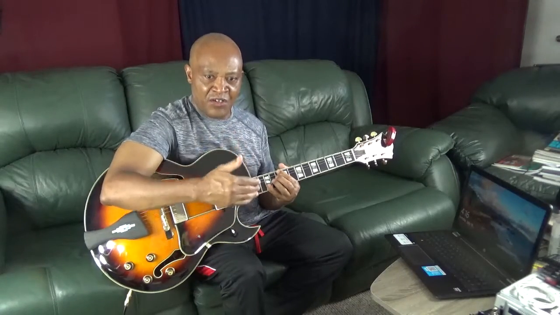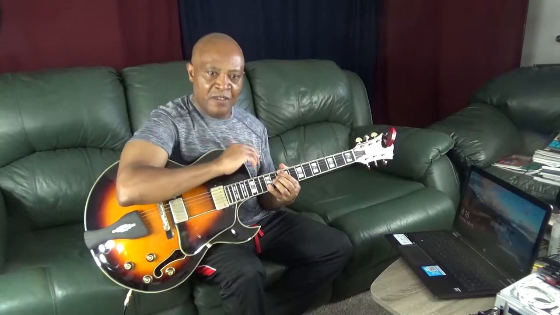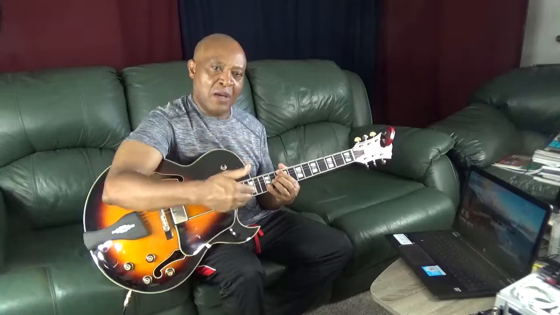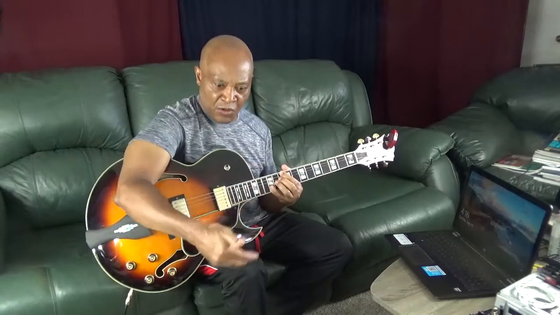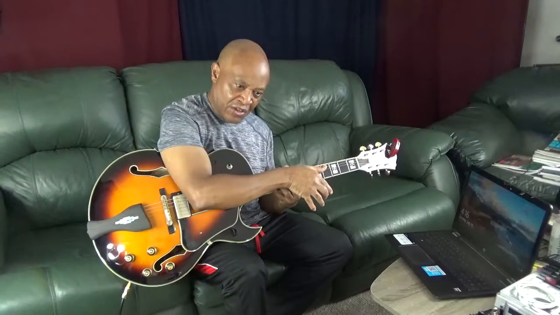For F major 7th chord, C dominant 7th is the primary dominant 7th chord in the key of F major. But in the key of C major, the same C dominant 7th is a secondary dominant 7th chord.